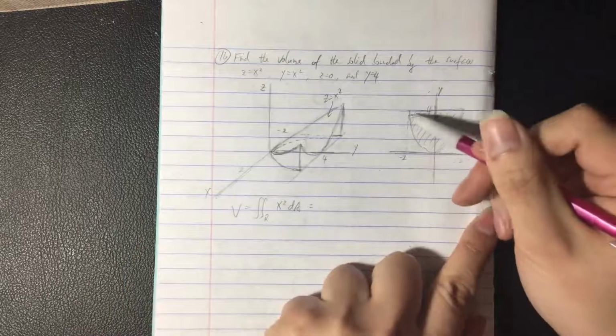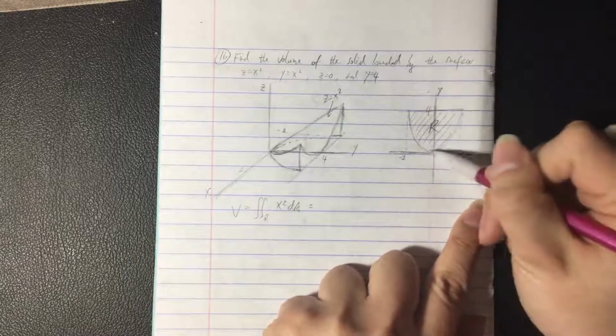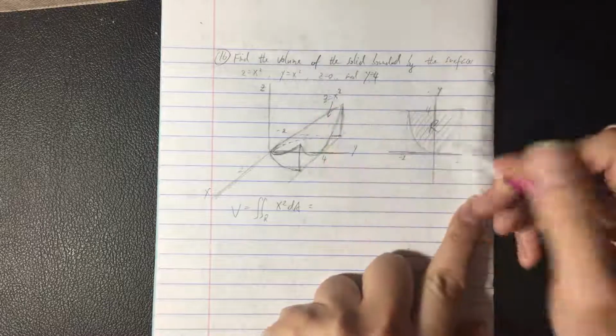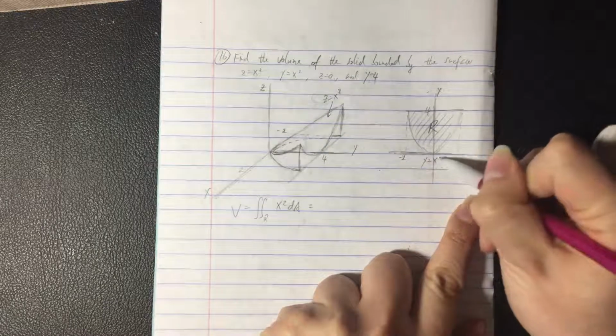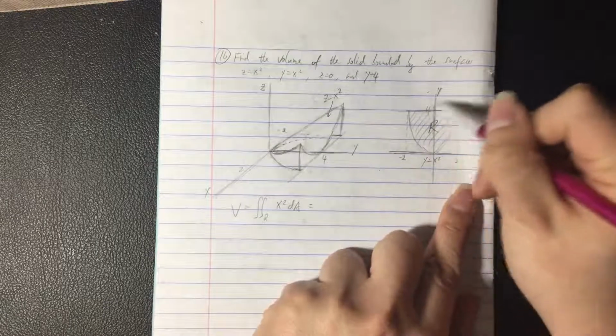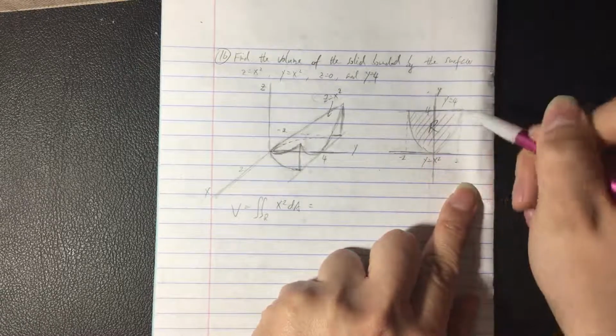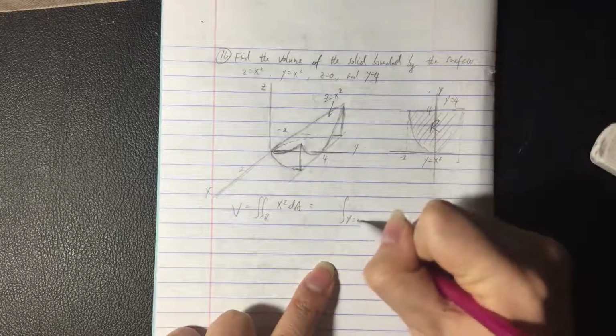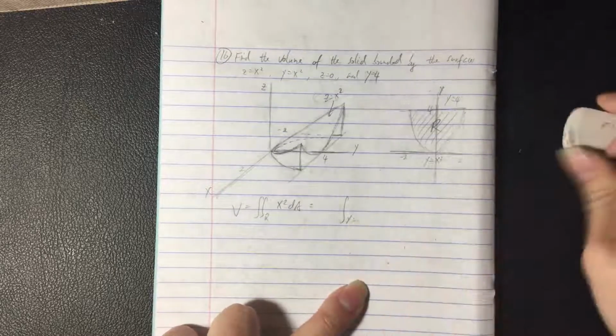Let's integrate from bottom to top. The lower curve is this parabola, y equal to x squared. The upper curve is y equal to 4. So y is from x squared to 4.